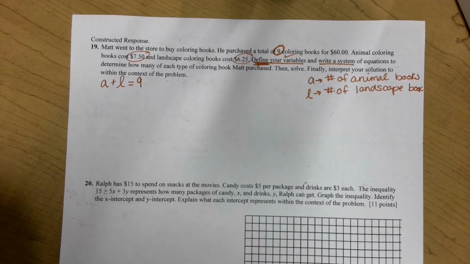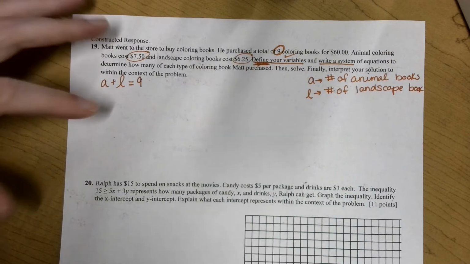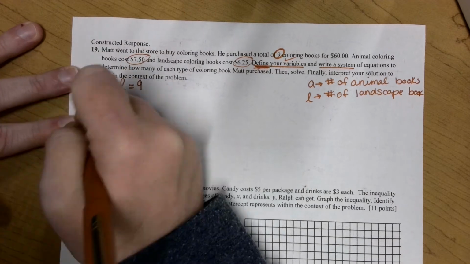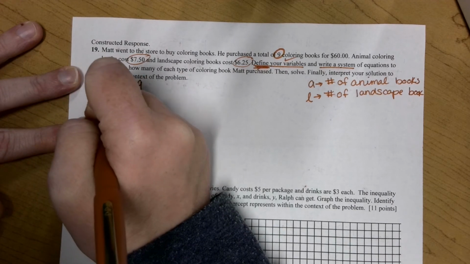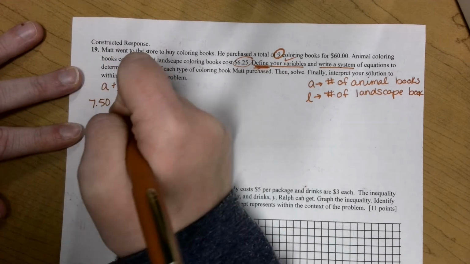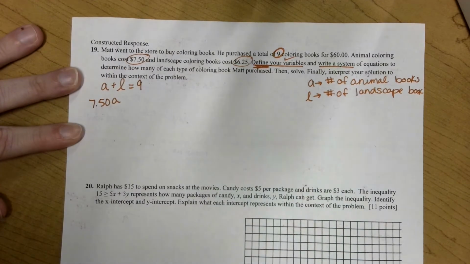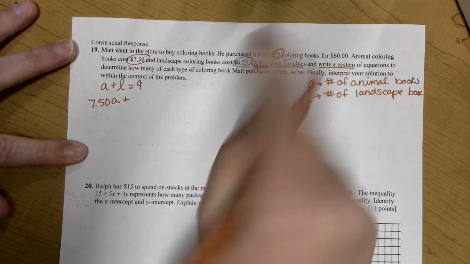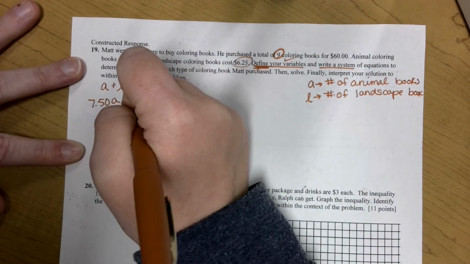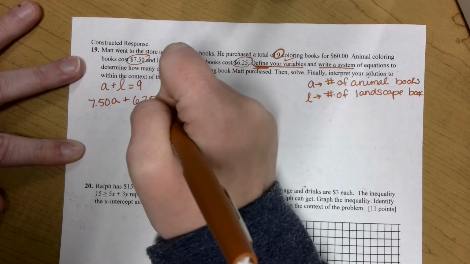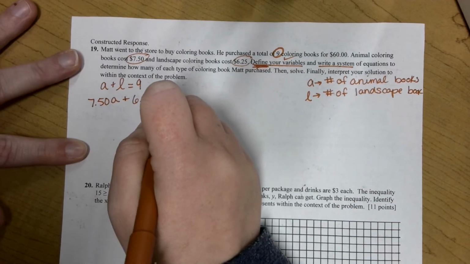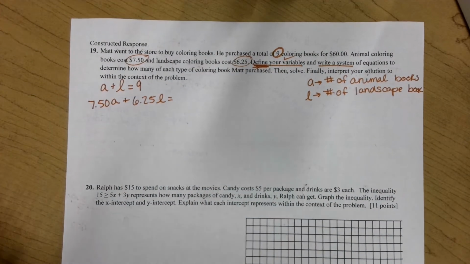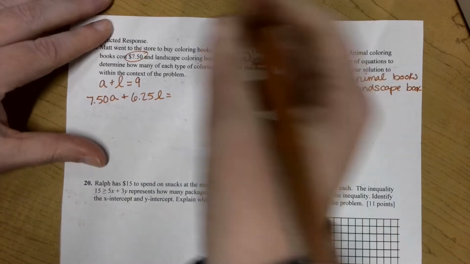Okay, so let's look at what we know for the cost. So we know that the animal coloring books cost $7.50. So when we pay for this, it's going to be $7.50 times the number of animal coloring books. It's $7.50 for each one. Plus, it's $6.25 for the landscape one, so 6.25 L. And then that's going to end up giving us our total cost, which was $60.